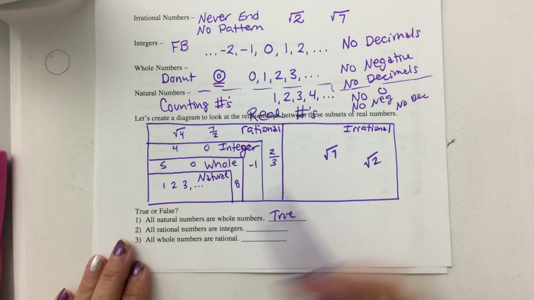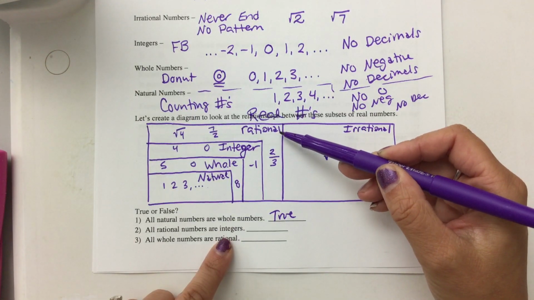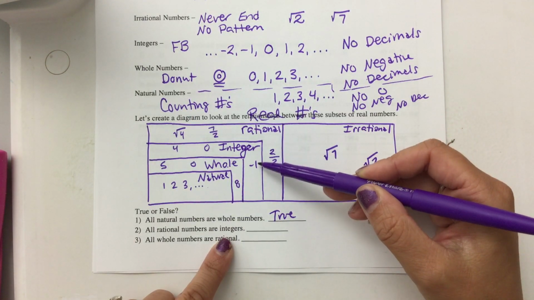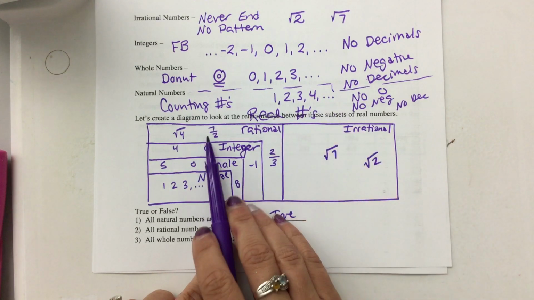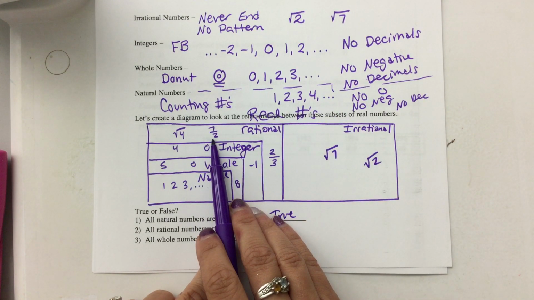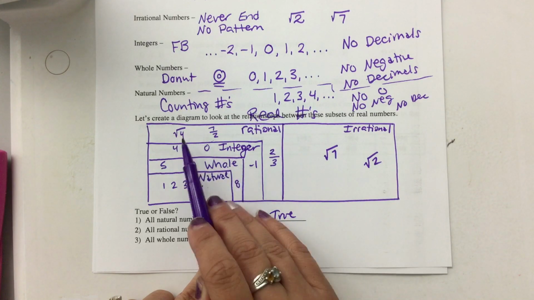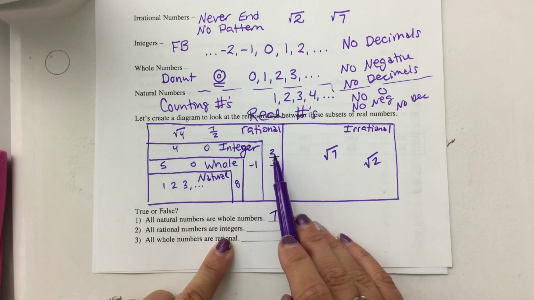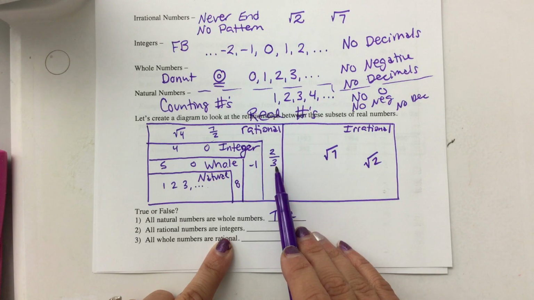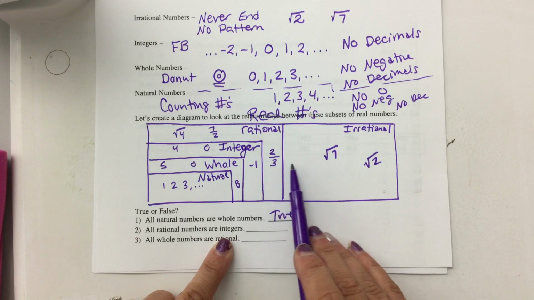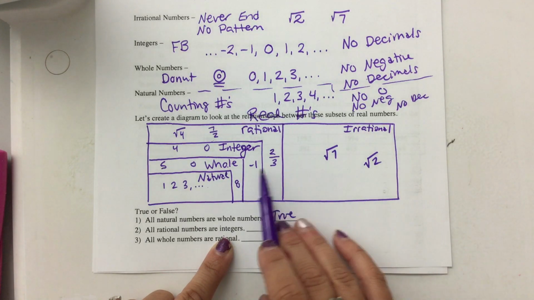Cool. All rational numbers are integers. Well, integers are our football numbers. Remember, there are no decimals. Well, rational, 7 divided by 2 is 3.5. That's rational, but you can't put 3.5 here because that's a decimal. Square root of 4 is 2. Hey, that would work. 2/3 is rational. It makes sense. It repeats 0.666666 going forever and ever.